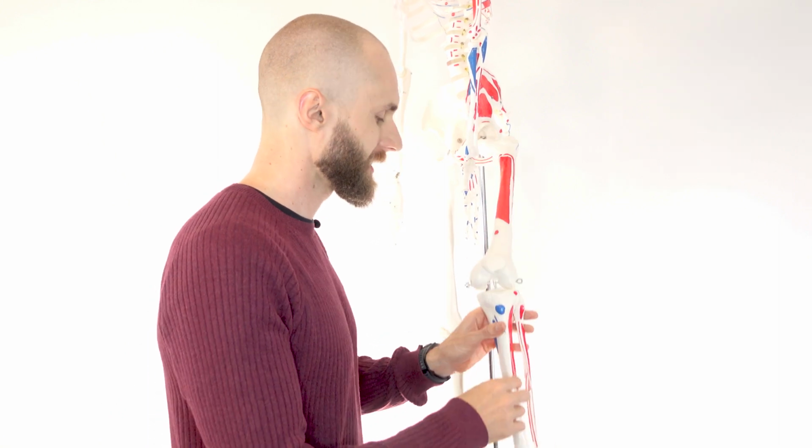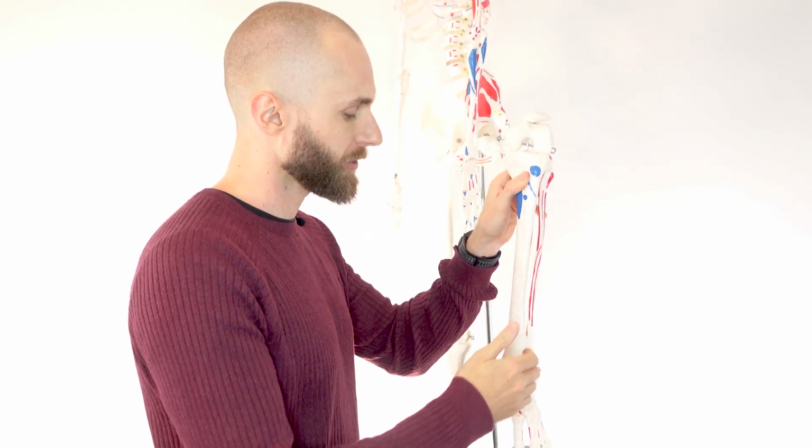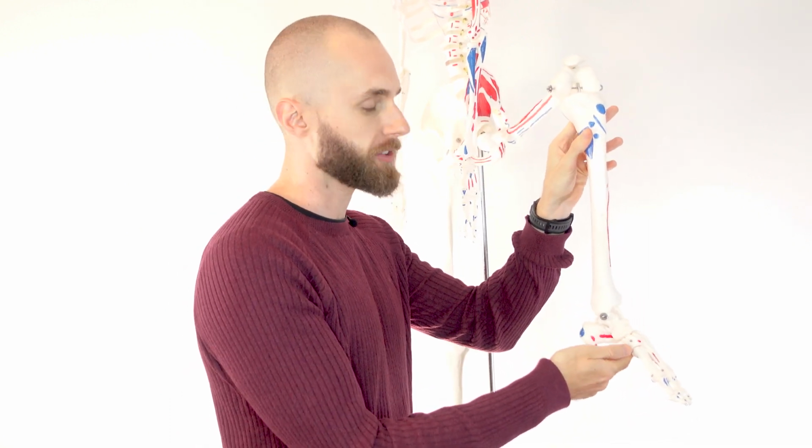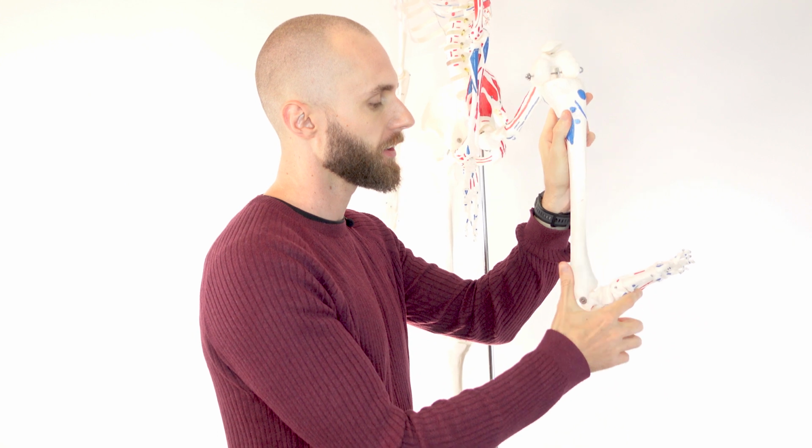Now we've got our tibialis anterior muscle coming down here. It's crossing over the ankle joint and attaching underneath the foot. So as it contracts, it's going to pull on those insertions, and that's going to lift the foot up and flex the ankle joint just like that.